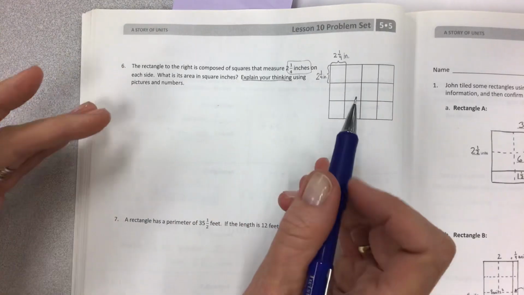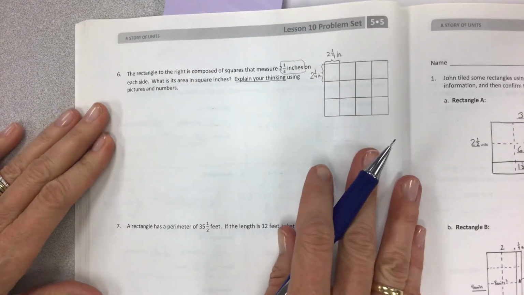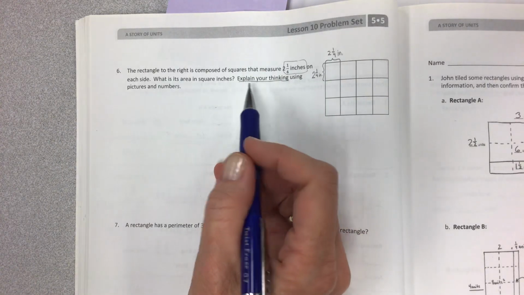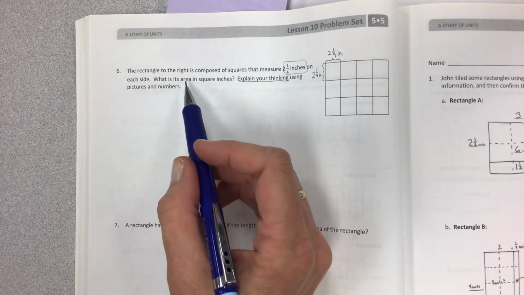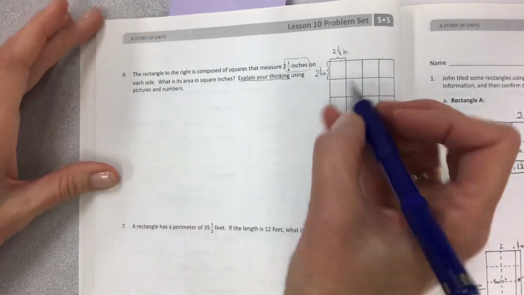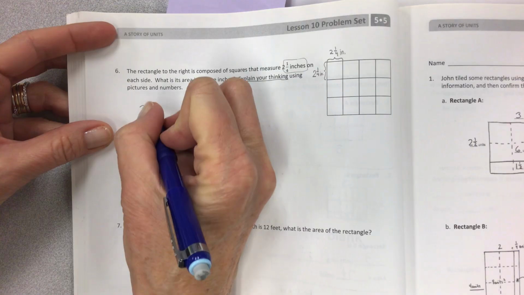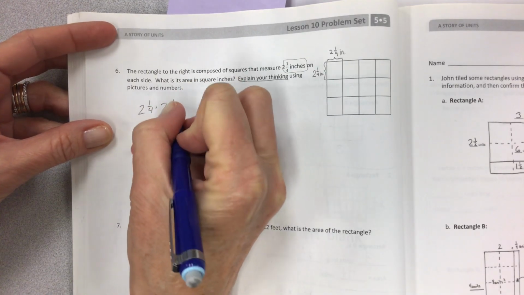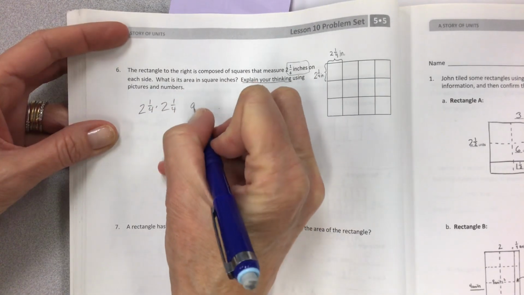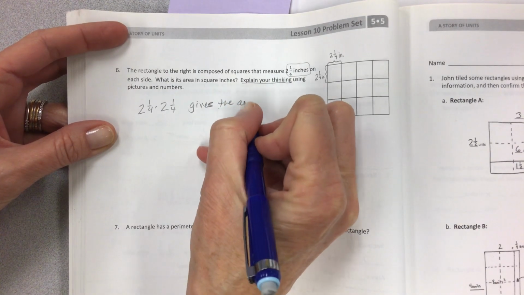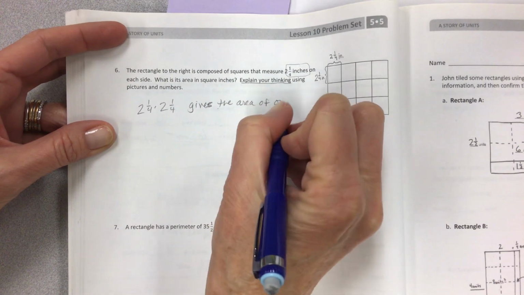So let's take what we know now from the whiteboard and we will put it into our book and explain our thinking, so using pictures and numbers. So I'm going to put a couple of those options. 2 1/4 times 2 1/4 gives the area of 1.